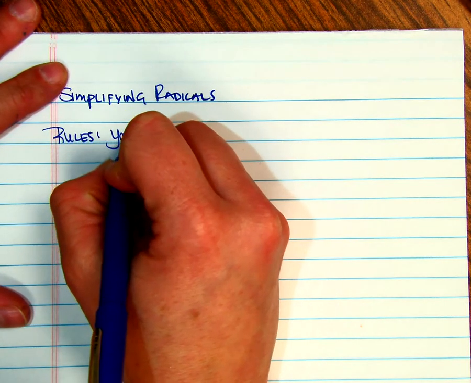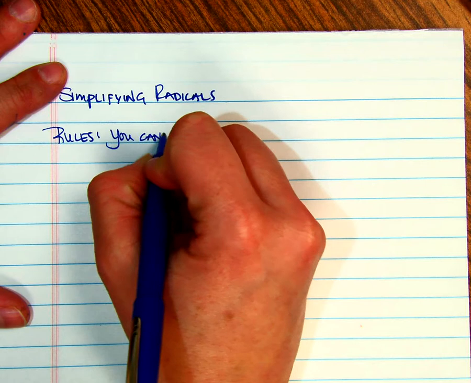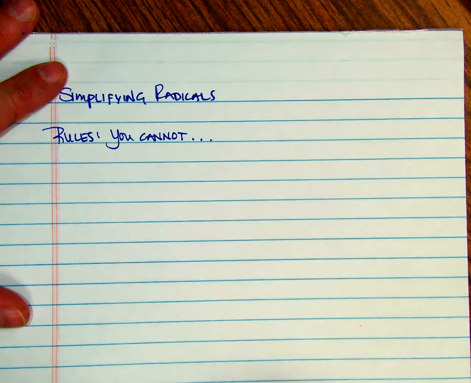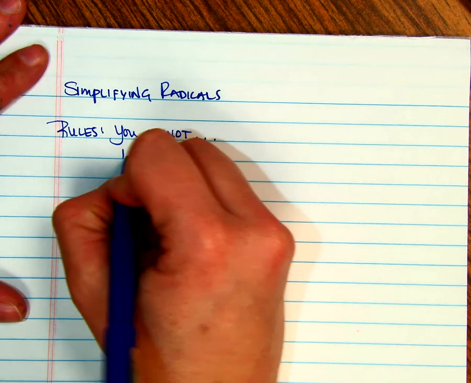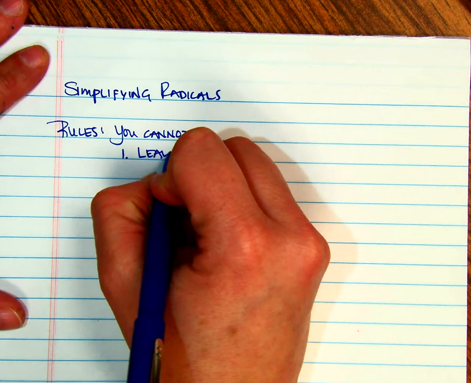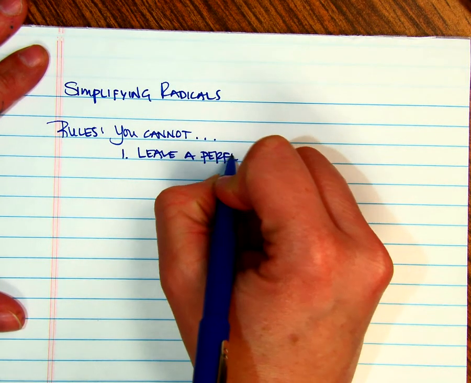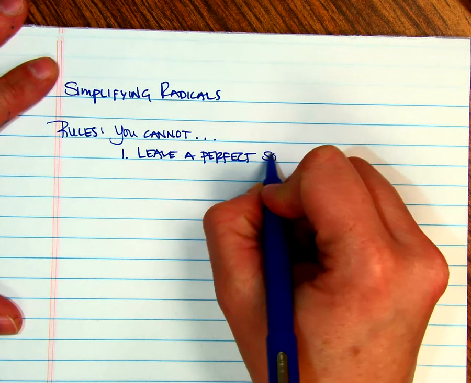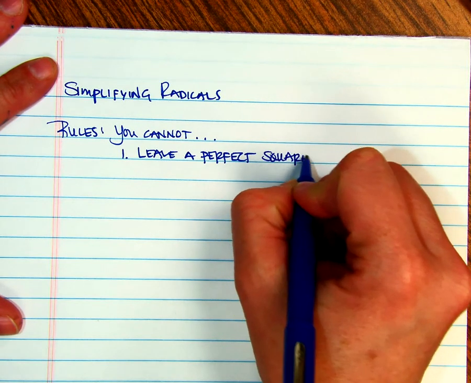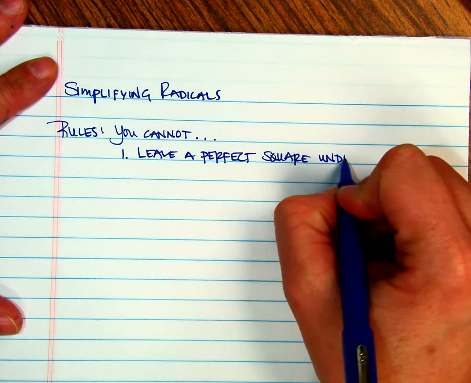You cannot, one, leave a perfect square under the radical.